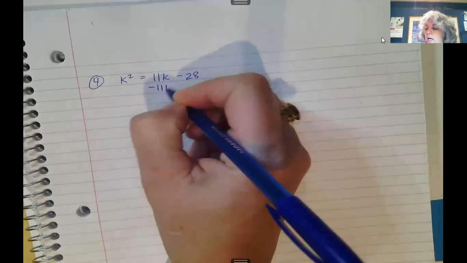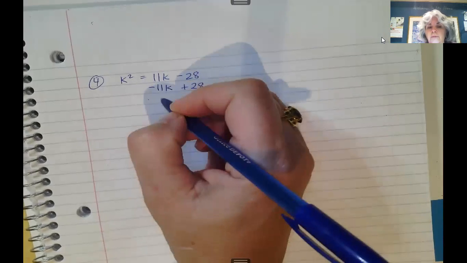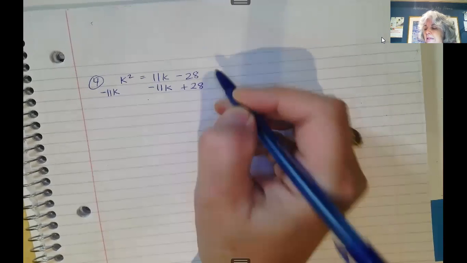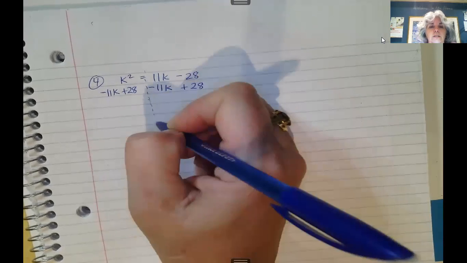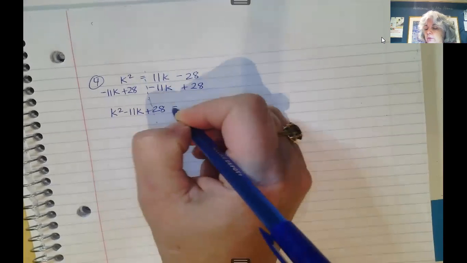So I'm actually going to move both of these terms to the other side. So I'm going to do the opposite. That's a positive 11k. So I'm going to subtract 11k from both sides. That's a negative 28. So I'm going to add 28. And when I say both sides, I mean on both sides of the equals. So over here, this all goes to 0. And over here, I have k squared minus 11k plus 28 equals 0.